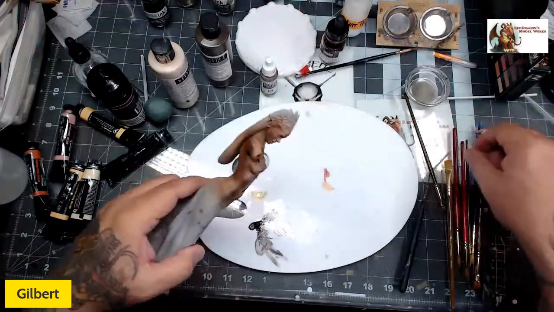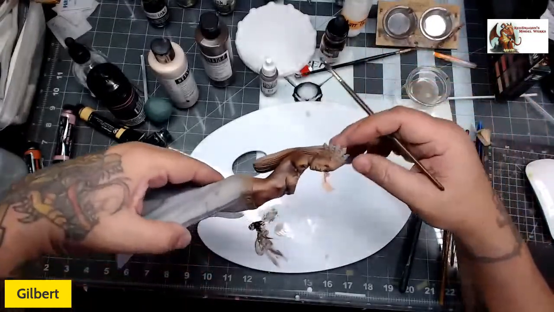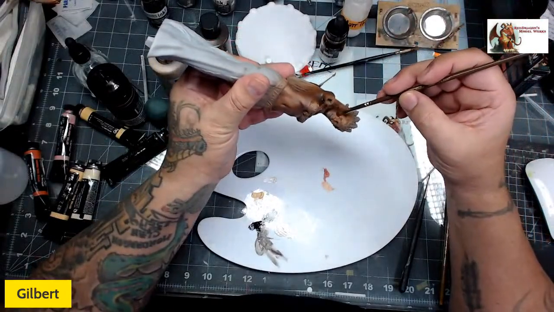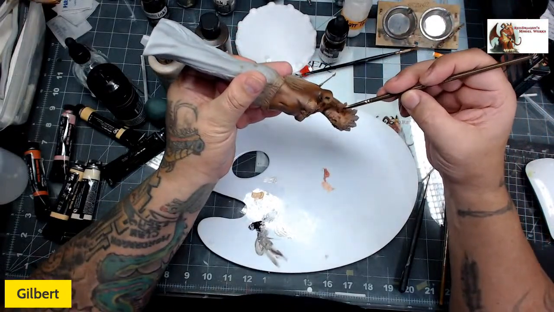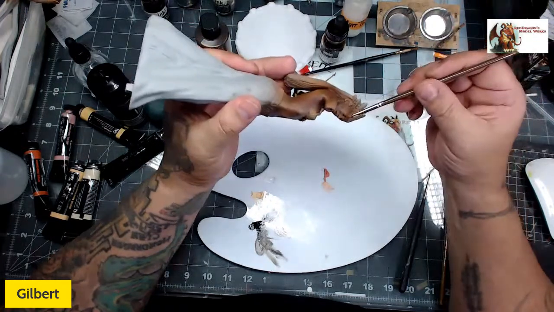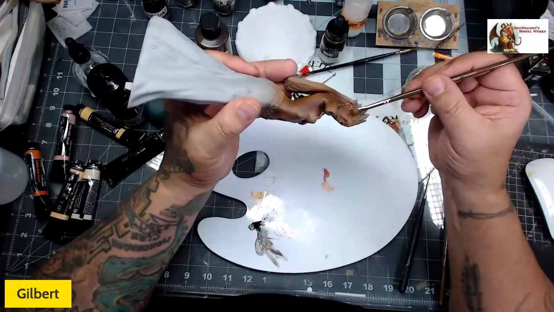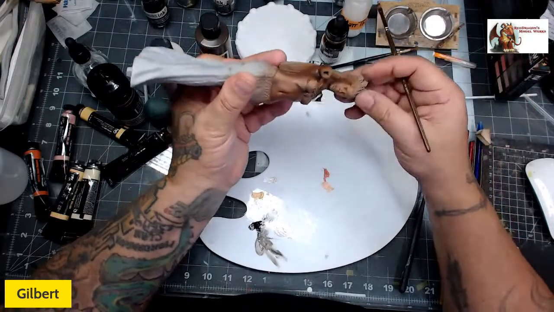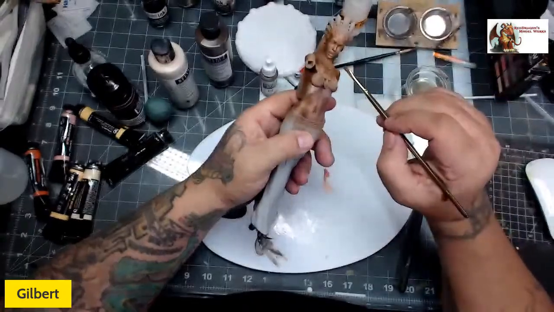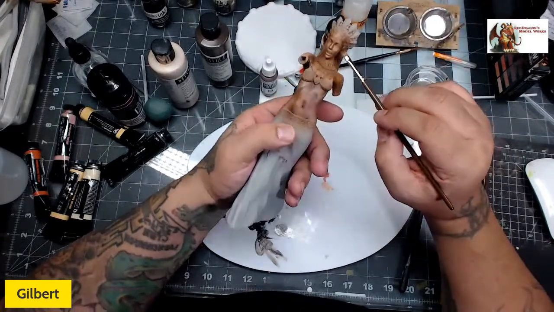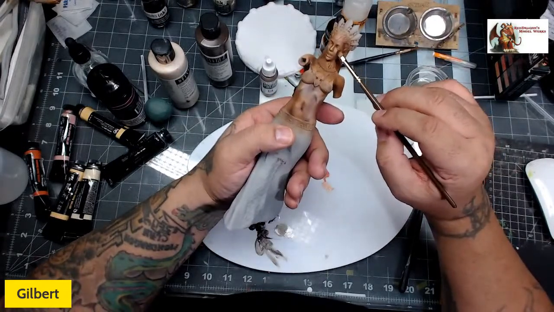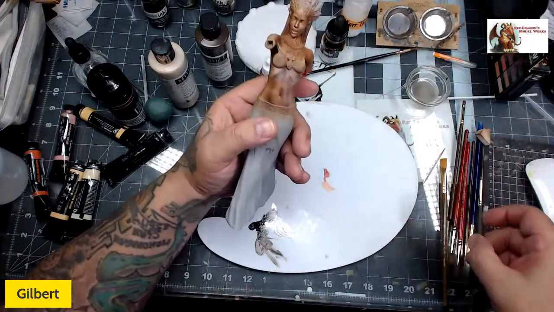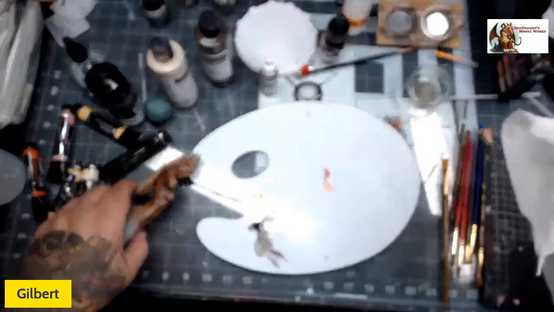Yeah. Let me take this. Just feather that out right there, right on her cheek. Just like that. Same thing over here. Let me clean this brush off.